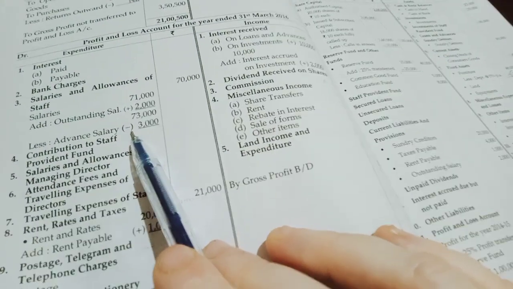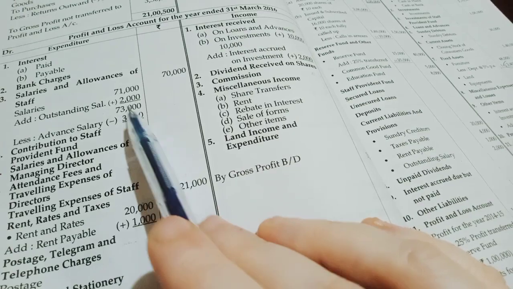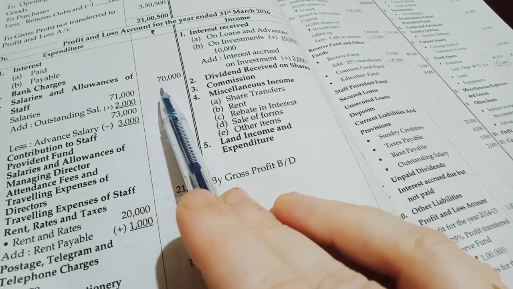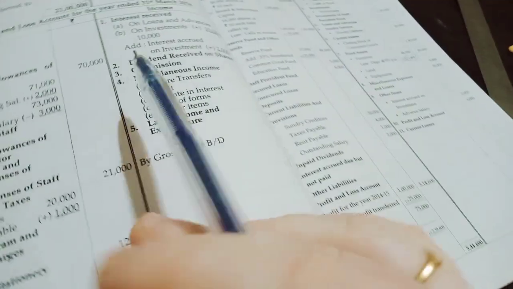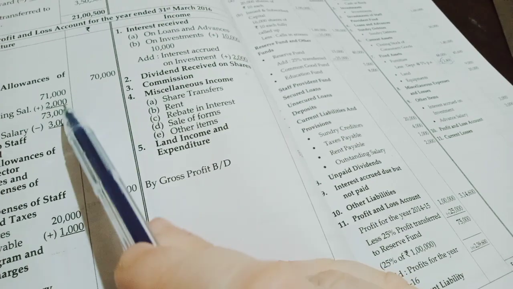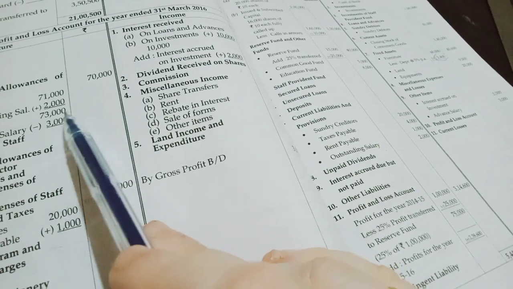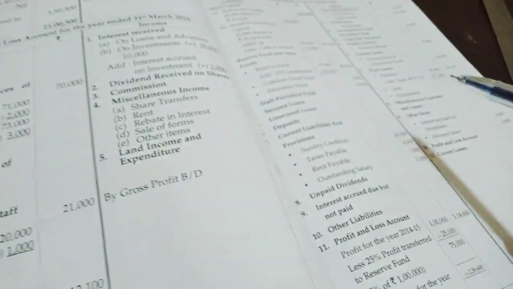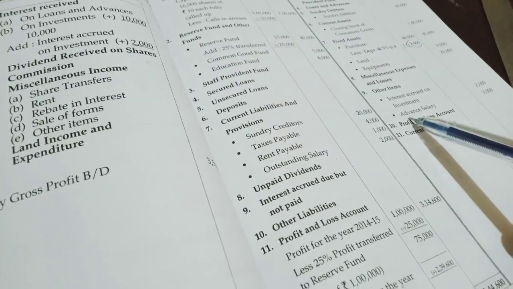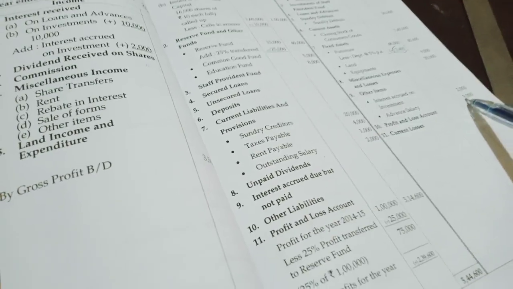Again use your liability, that is current liabilities and provisions, outstanding salary rupees 2,000. And 1,000 will be less because it is an advance. How much was said in advance? 3,000 in advance, less 3,000, that is outer column 70,000. 73,000 minus 3,000 that is 70,000. This 3,000 will move under other items that is prepaid salary or advance salary 3,000.